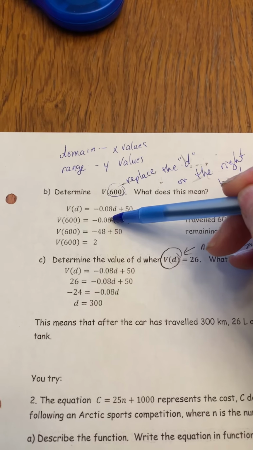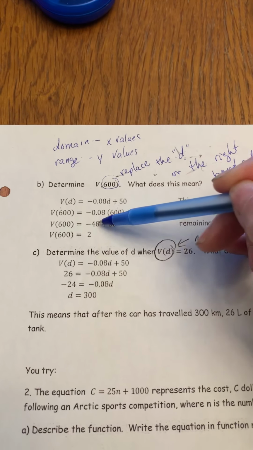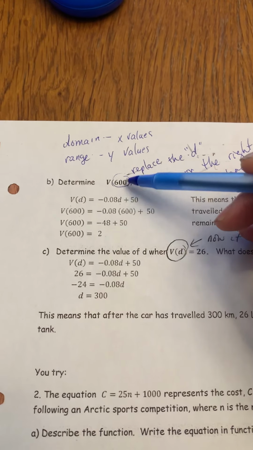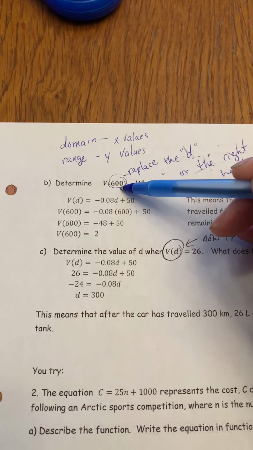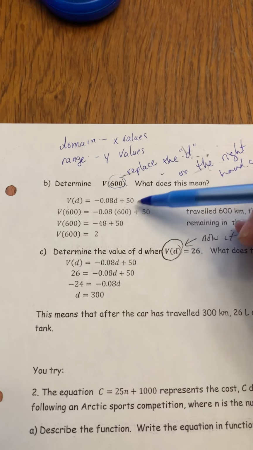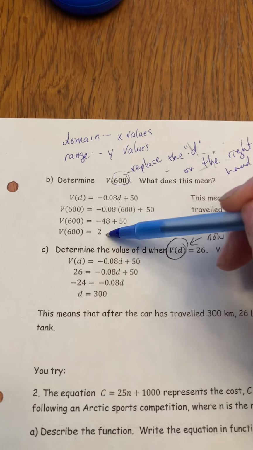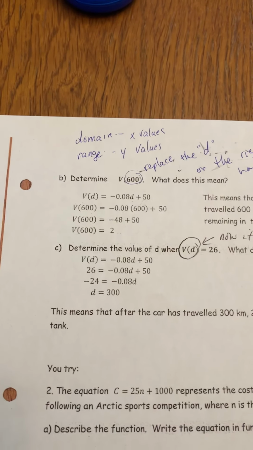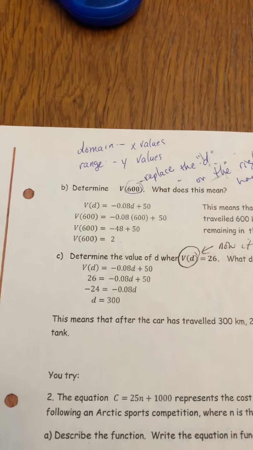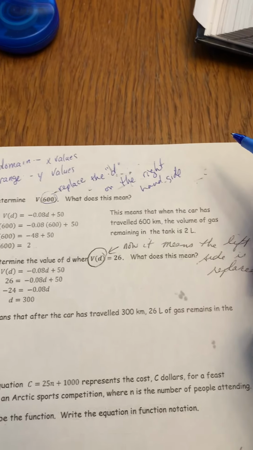600 times negative 8/100ths is negative 48. Negative 48 plus 50 is 2. So when we're trying to determine how much volume is left in the truck, it makes sense that if we drive 600 kilometers, we should probably only have 2 liters of gas left in the tank, and we need to pull into a gas station, okay?